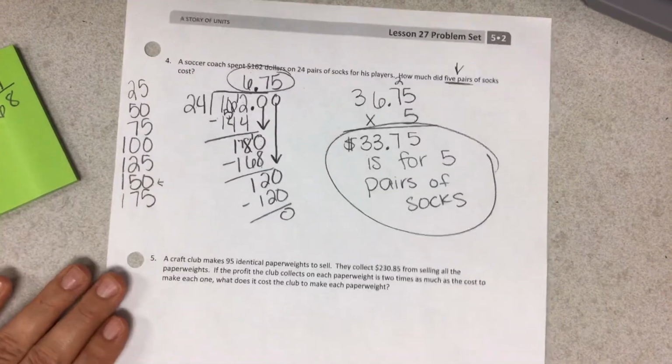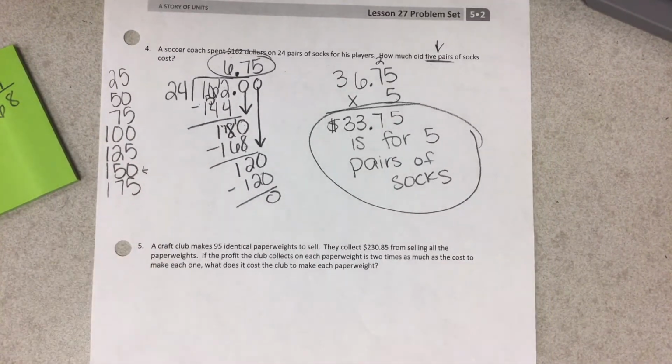Okay. So moving on, it says a craft club makes 95 identical paperweights to sell. They collect $230.85 from selling the paperweights. If the profit the club collects on each paperweight is 2 times as much as the cost to make one, what does it cost the club to make each paperweight?